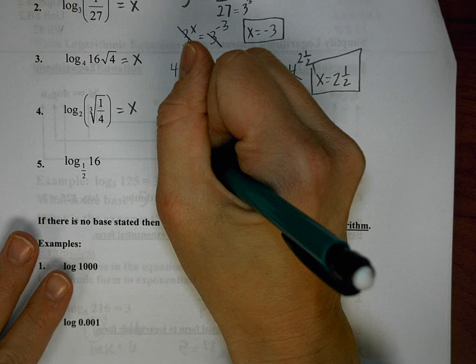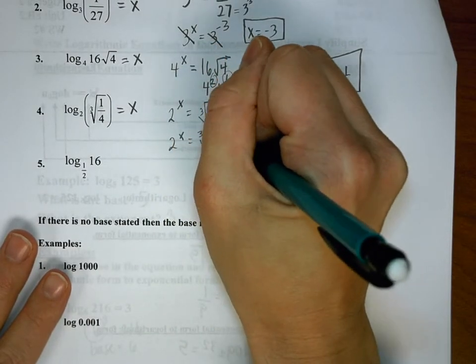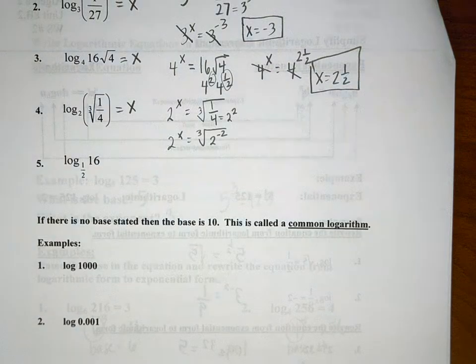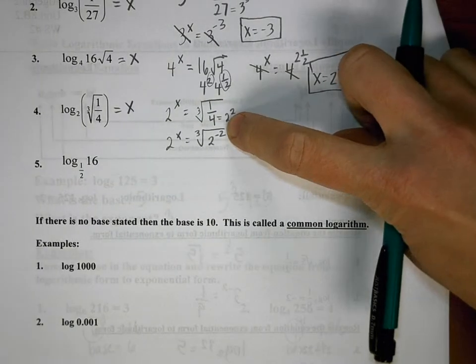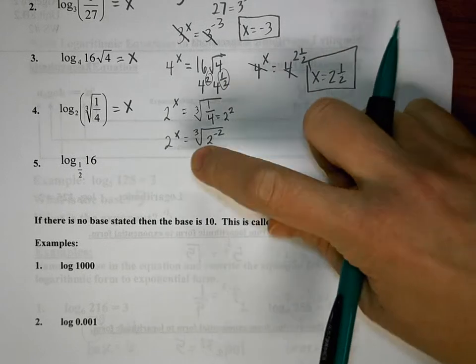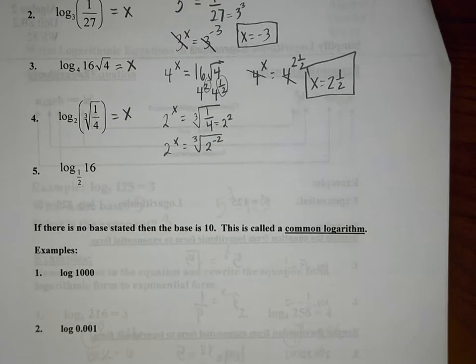Okay, so I'm going to write this right now. I have 2 to the x equals the cubed root of 2 to the negative 2 power. Do we all agree with that? Because in order to get rid of this fraction, I just have to bring the 2 to the second up and give it a negative exponent. Okay, now who remembers how to get rid of my root? How do I write this without a root and just an exponent?